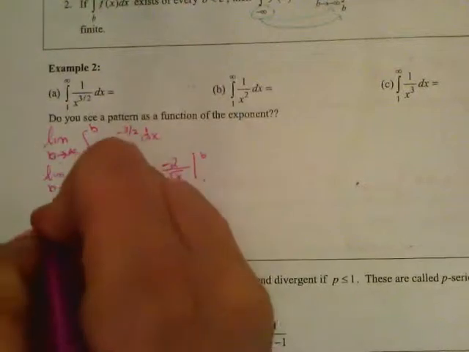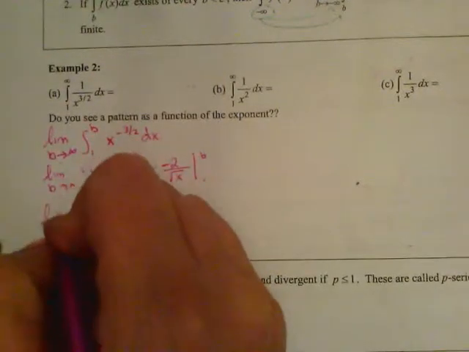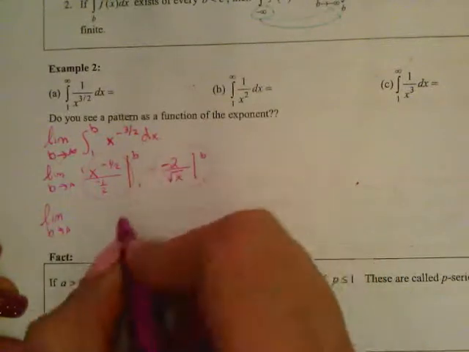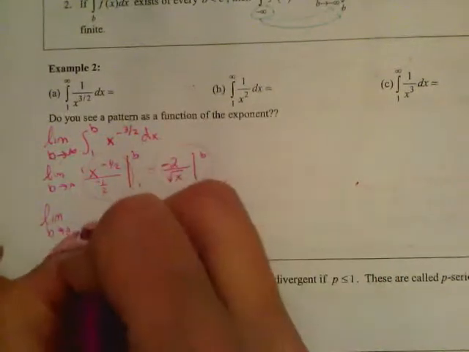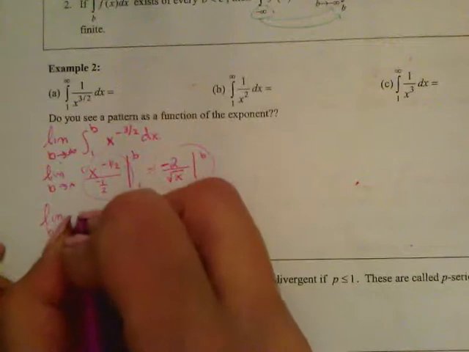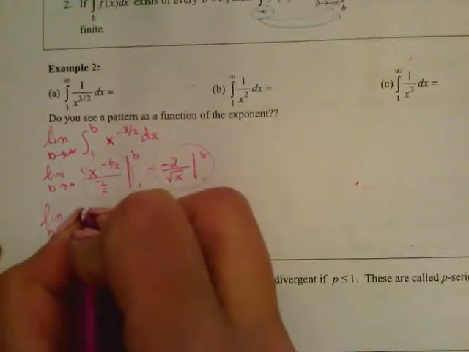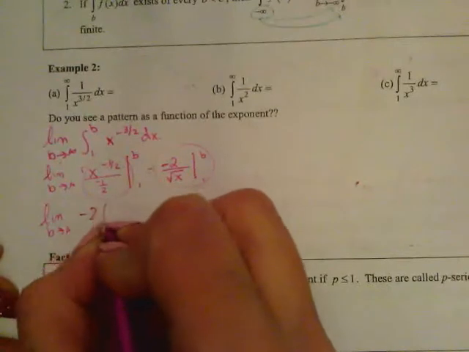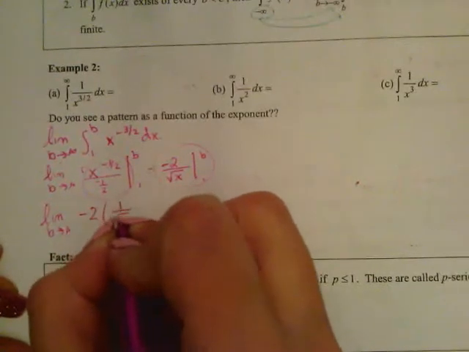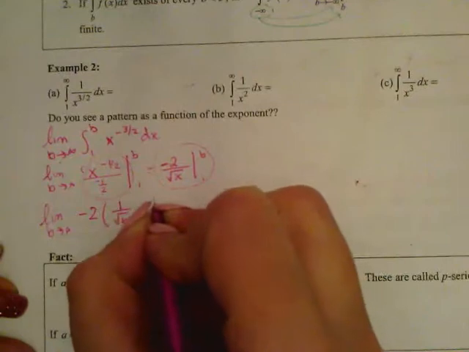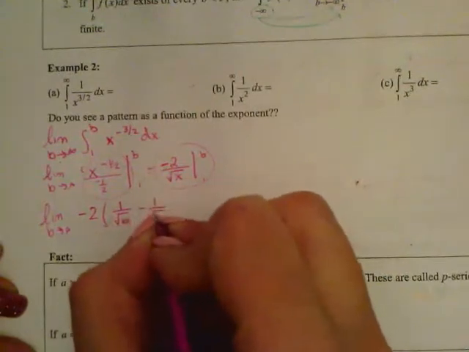So here, the limit as b approaches infinity, let's plug in our b and subtract our 1. I'm going to take out the negative 2 just to make it easy. So this is 1 over square root of b minus 1 over square root of 1.